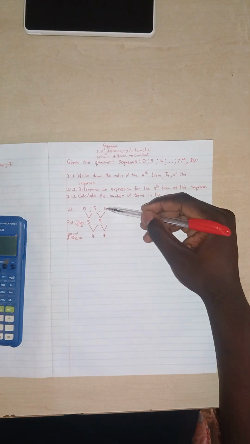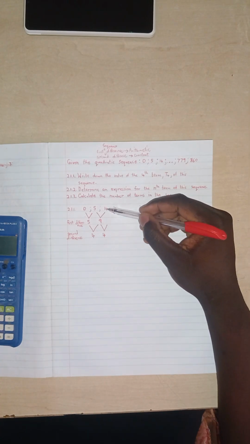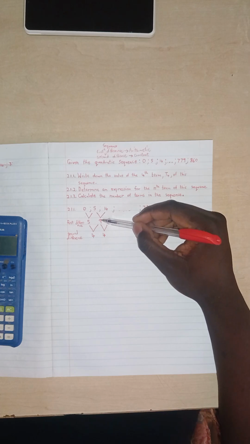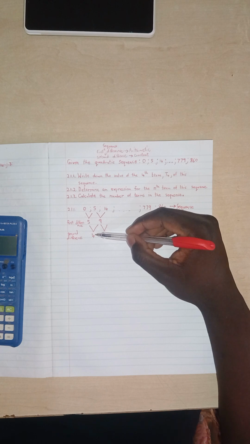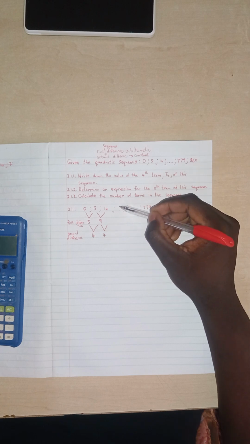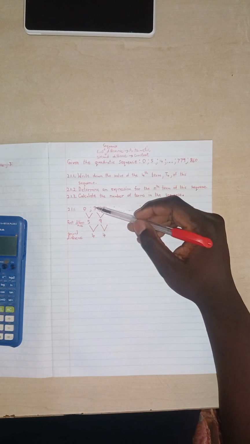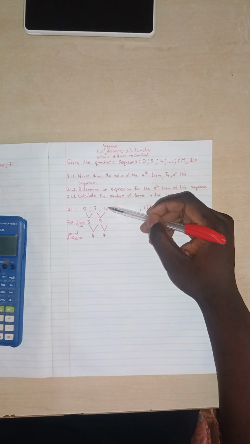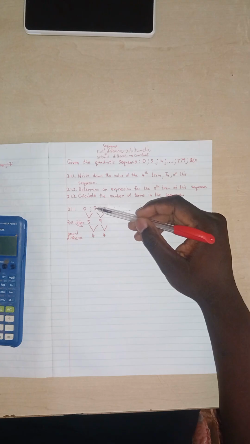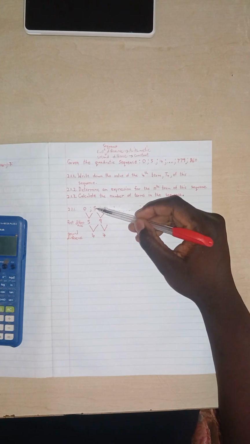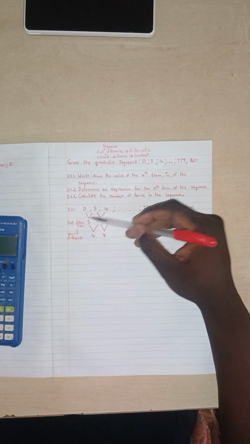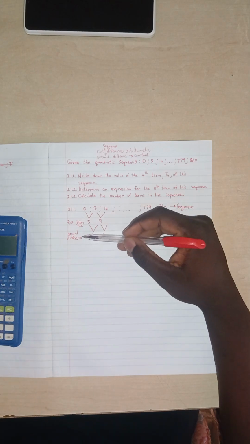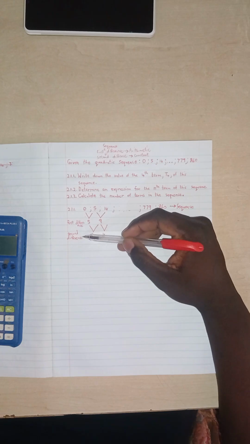How do we get term number 4? We add our sequence number, which is term 3, we add our first difference, which is 9, and we add our second difference, which is 4. Then we get term number 4. Just like here, to get term number 3, it is 5 plus 5 plus the second difference 4, which gives us 14.